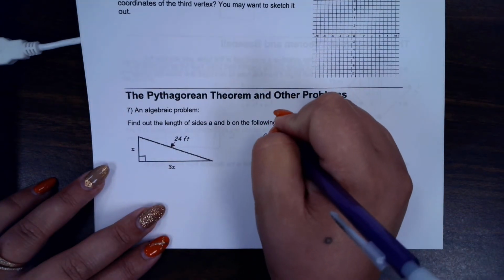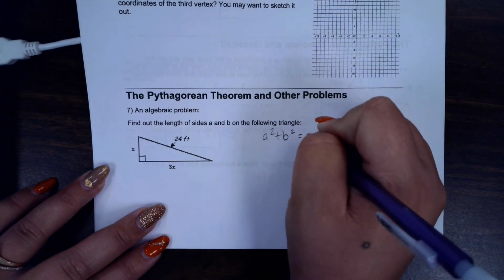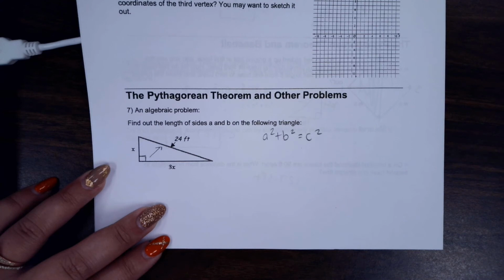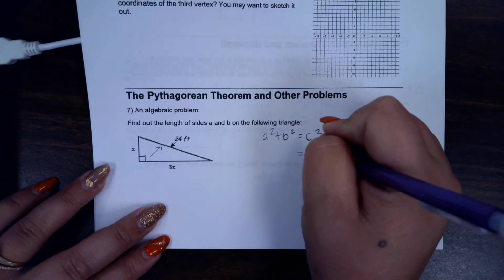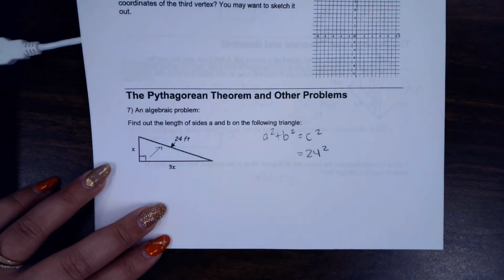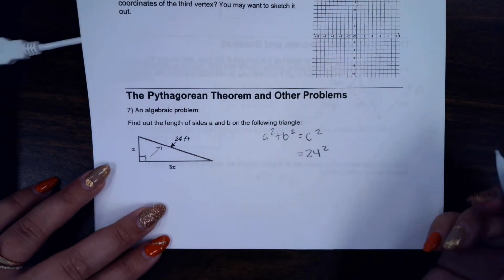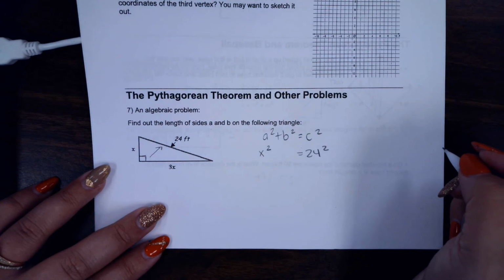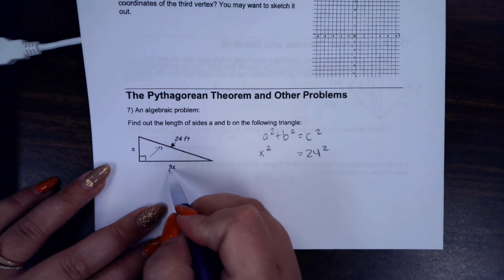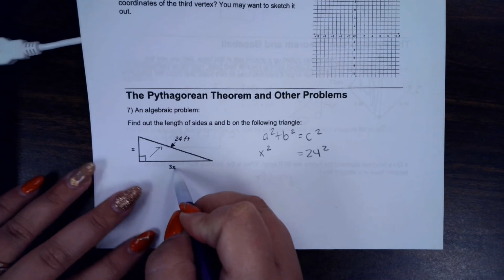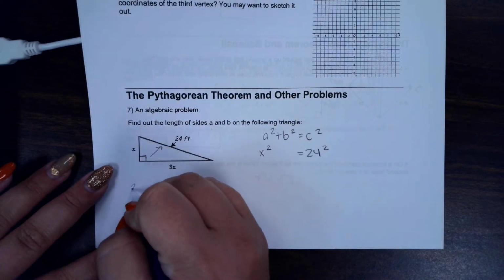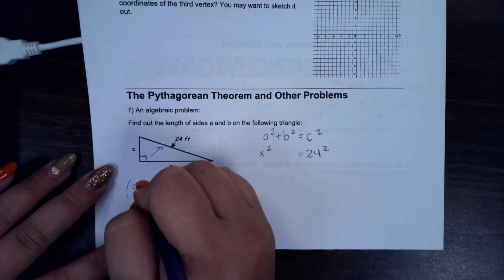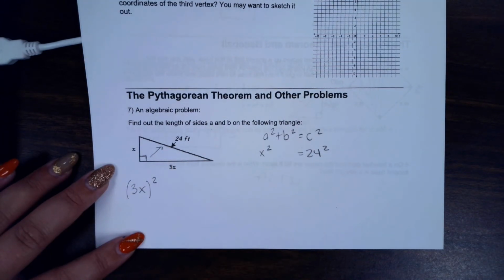So we've got a squared plus b squared equals c squared. We know that 24 is our hypotenuse. It's across from our right angle. So we've got 24 squared over here. Now, what are my legs? My first leg is x, so we need x squared. Our second leg is 3x. So let's think about this over here. 3x is my side. I need that whole thing squared.